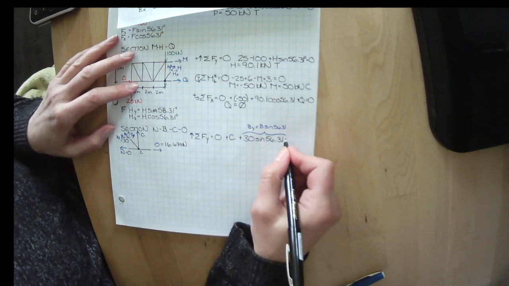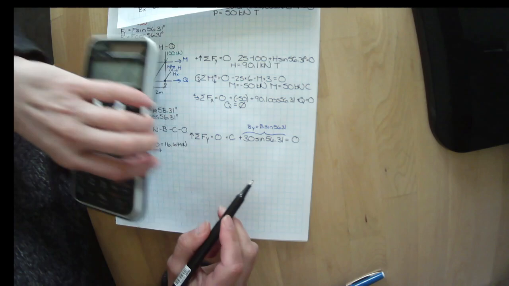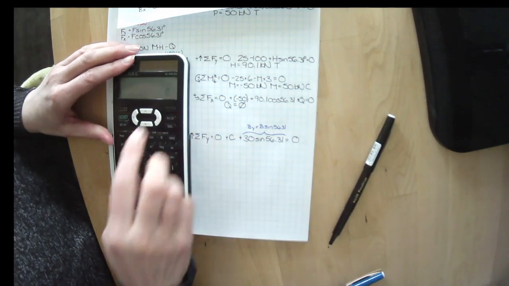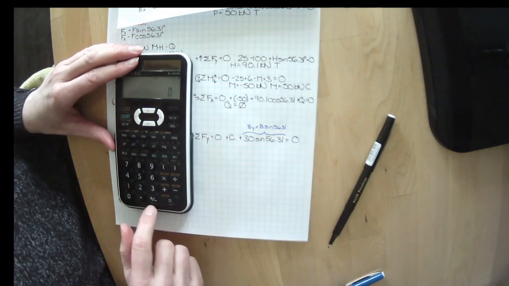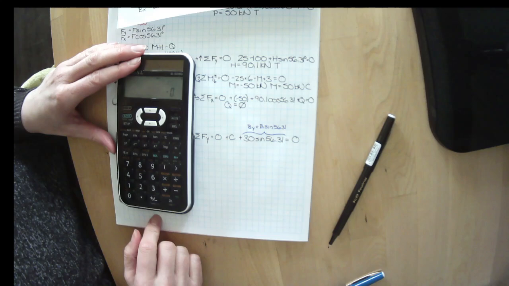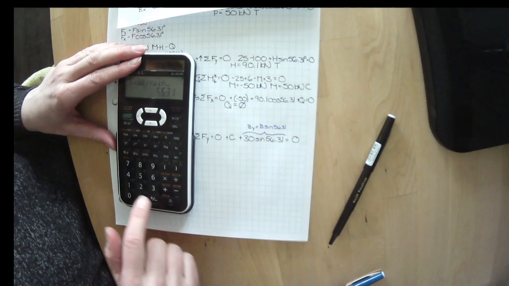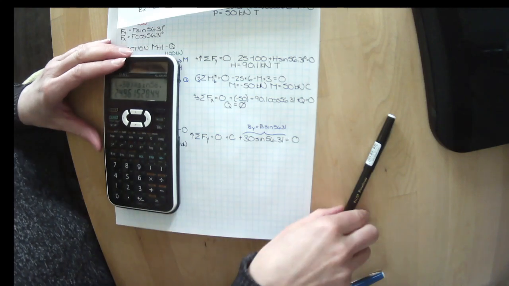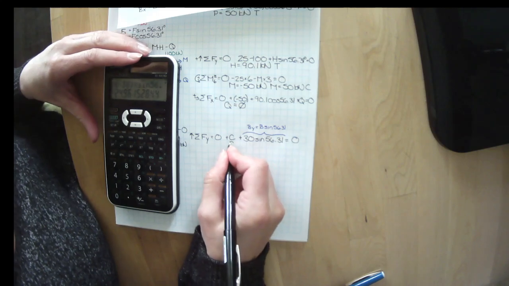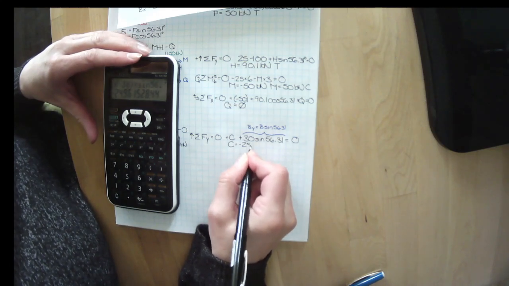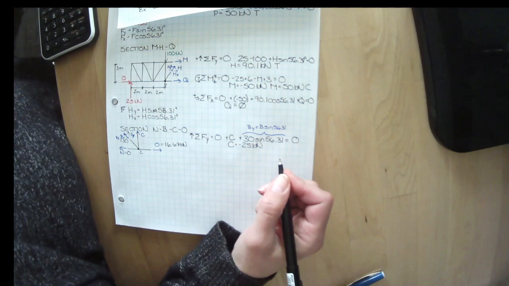So those are the only two things pointing upwards. We can rearrange this, and we find that C, bringing this over, becomes negative 30 times the sine of 56.31. And we get C equals minus 25 kilonewtons.